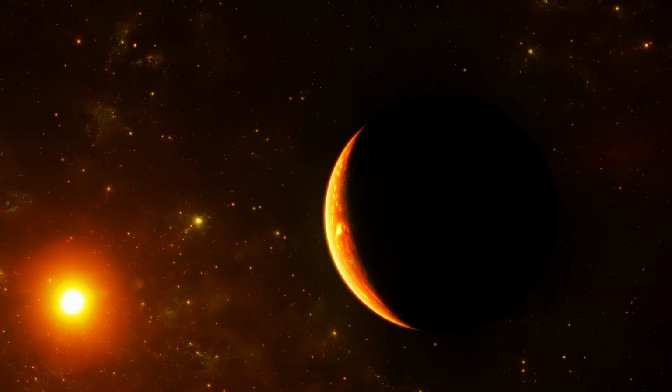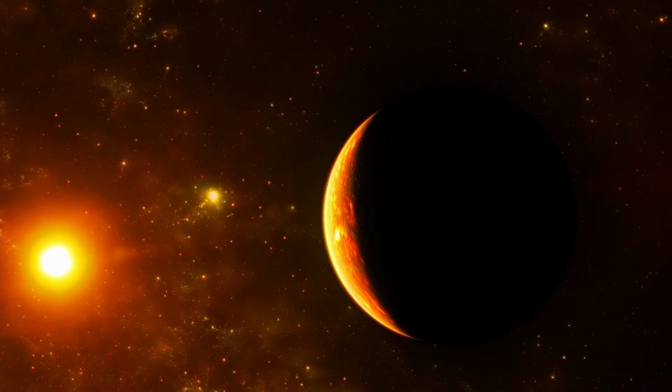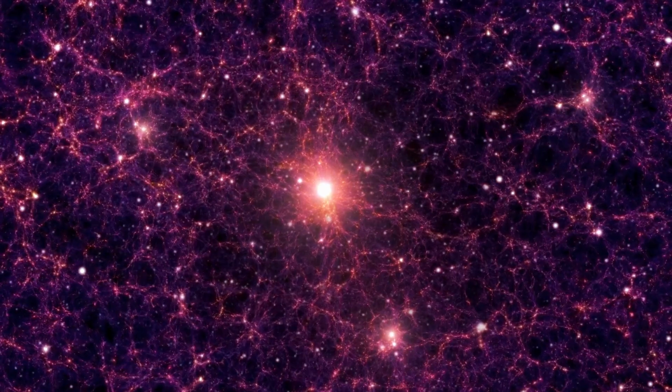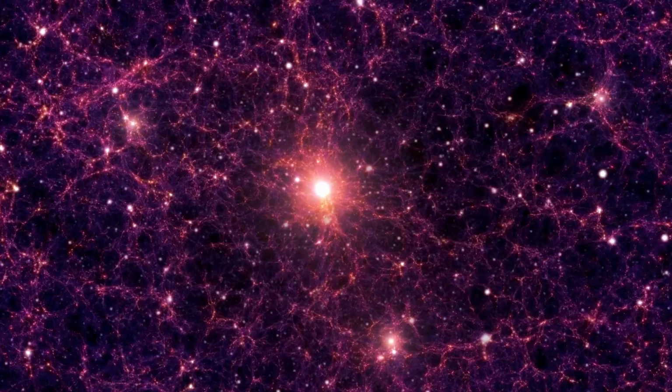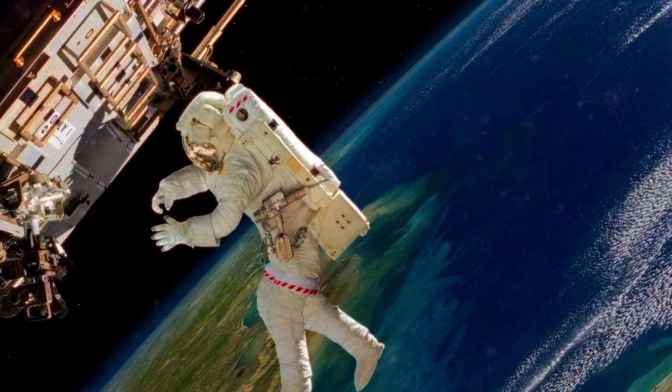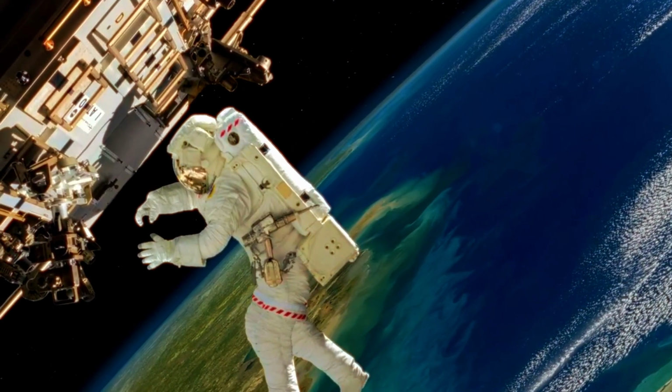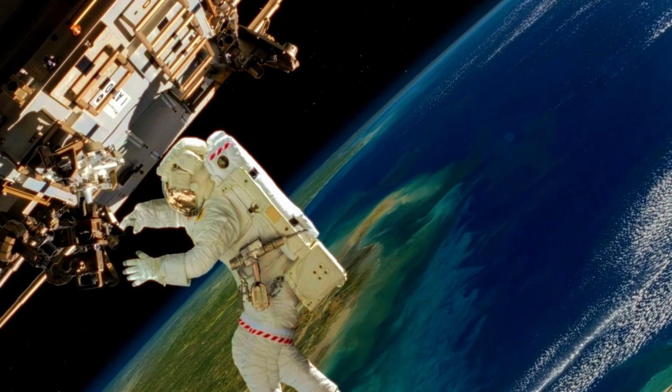In fact, it is drifting upward relative to the galactic plane at about 7 kilometers per second. That is not a trivial movement. It means that even as planets orbit the Sun, the entire system is simultaneously shifting through space.